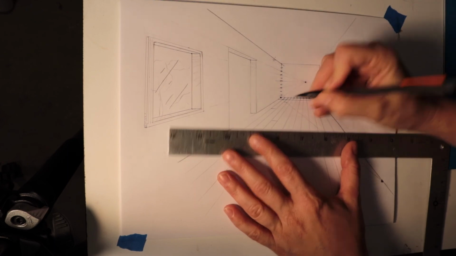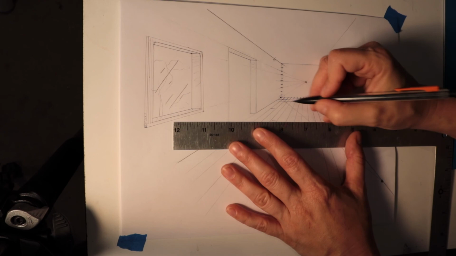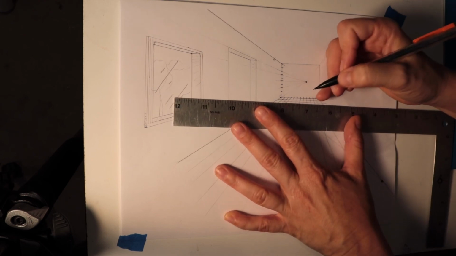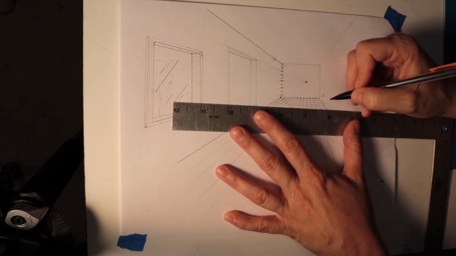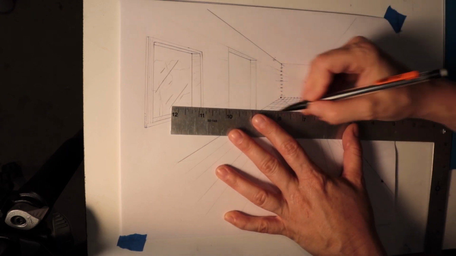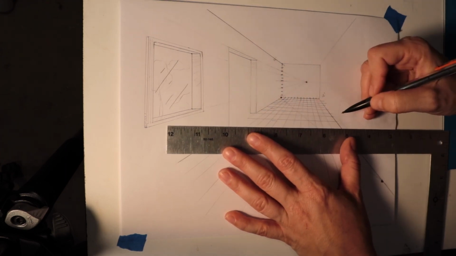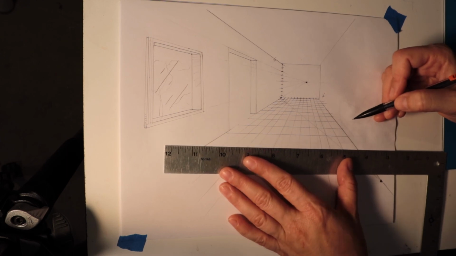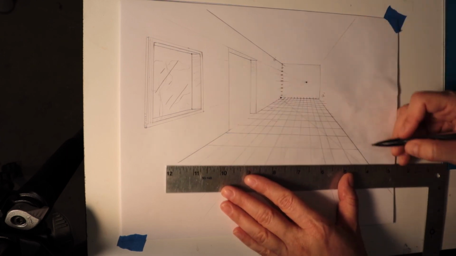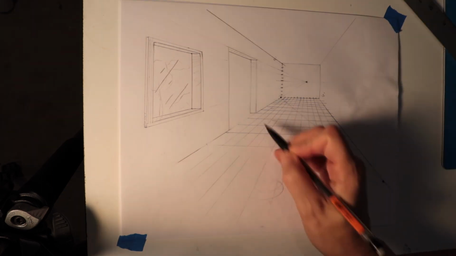And then right here, these two make an X. And then here. Okay, so now I have a grid.